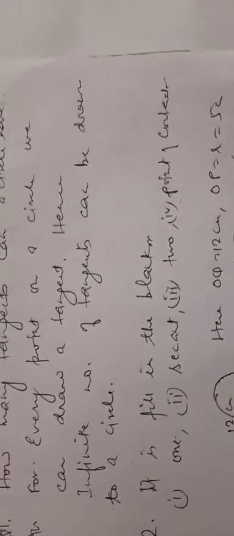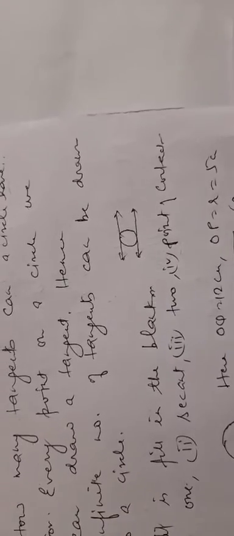A circle can have dash parallel tangents at the most. So a circle can have 2 parallel tangents. If we have a circle and we draw a tangent over here, then over here we can have only 2 tangents which are parallel to each other. We cannot have more than 2 parallel tangents. So the answer is, a circle can have only 2 parallel tangents at the most.